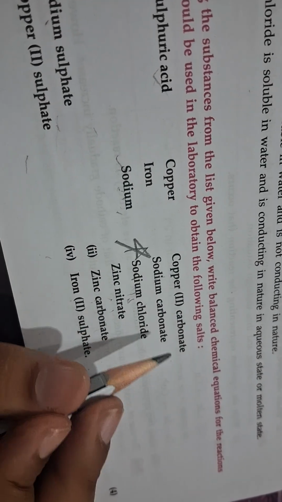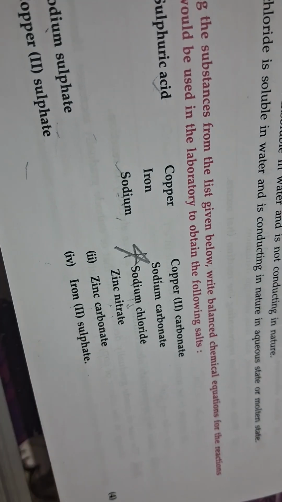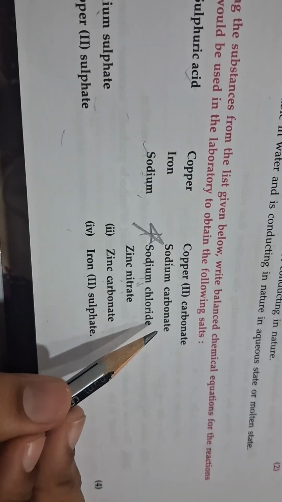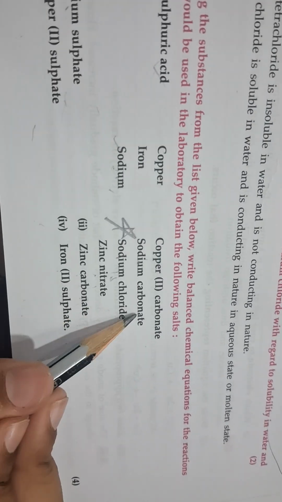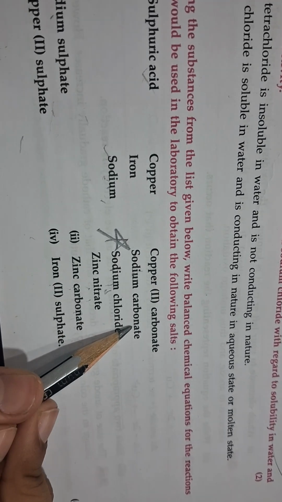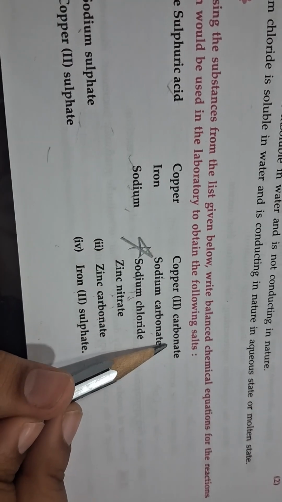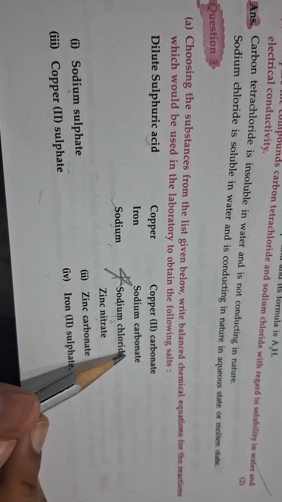ZnCO3, CuCO3, because only a higher element can displace a lower element, so we'll use sodium carbonate only here. So zinc nitrate plus sodium carbonate gives zinc carbonate plus sodium nitrate.